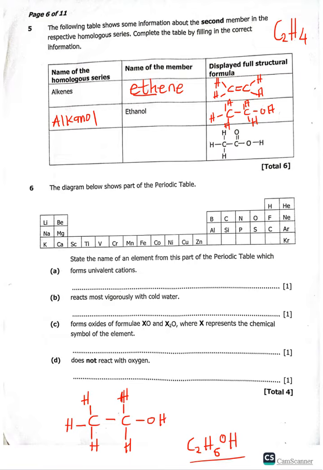Okay, now let's move on to row number 3. From there we can see that we have 2 carbons. Then we have this part here, a COOH. This shows us that we are dealing with an acid.